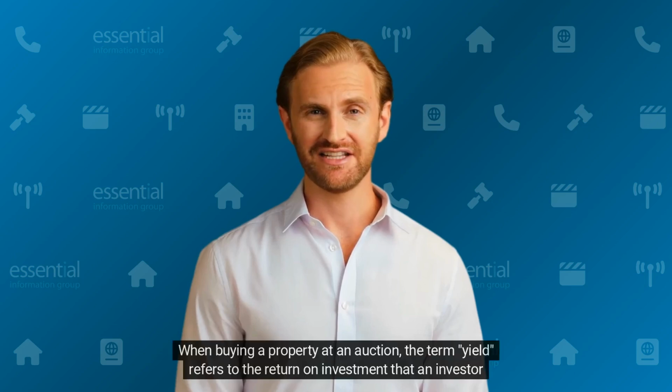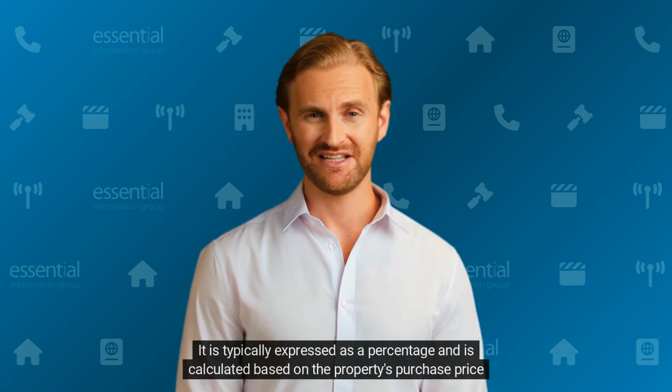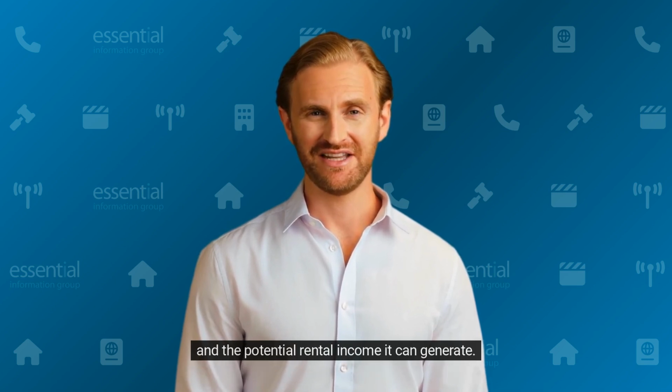When buying a property at an auction, the term yield refers to the return on investment that an investor can expect to receive from the property. It is typically expressed as a percentage and is calculated based on the property's purchase price and the potential rental income it can generate.